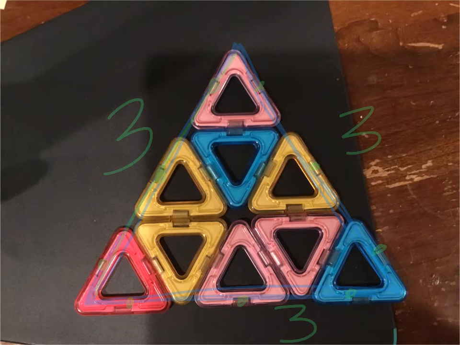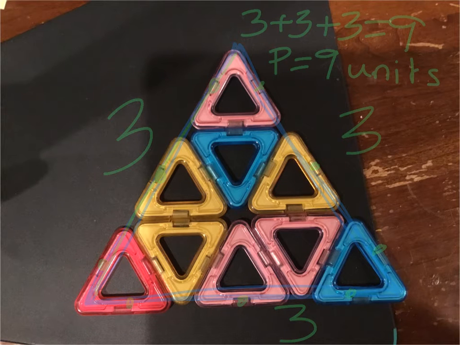Once again, to find the perimeter of my shape, I'm going to add up my side lengths. So I'd have 3 plus 3 plus 3 equals 9. So P equals 9 units.